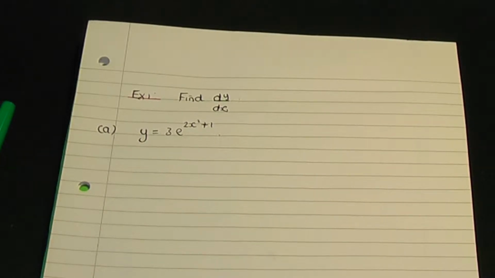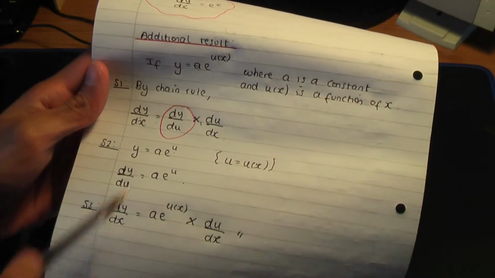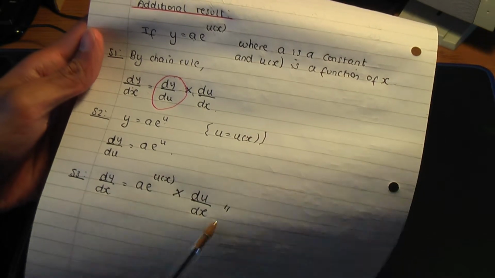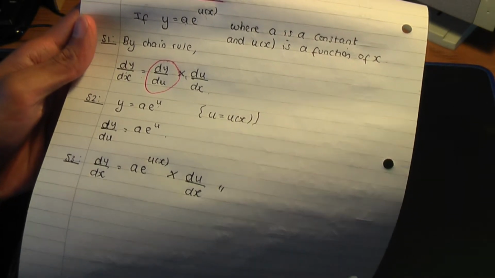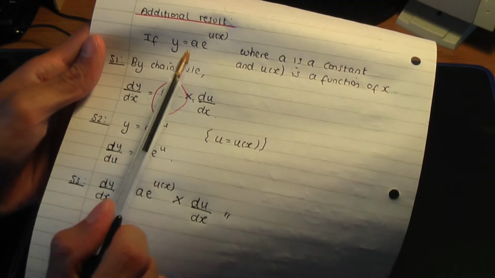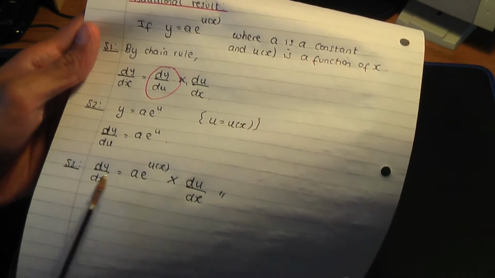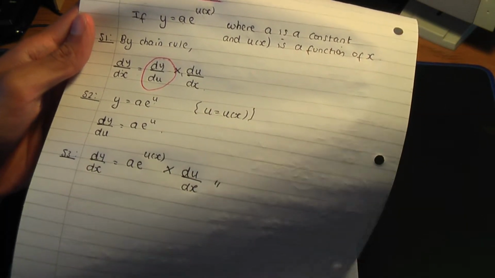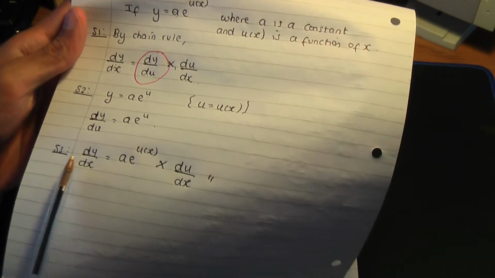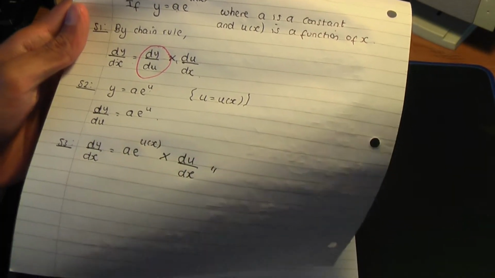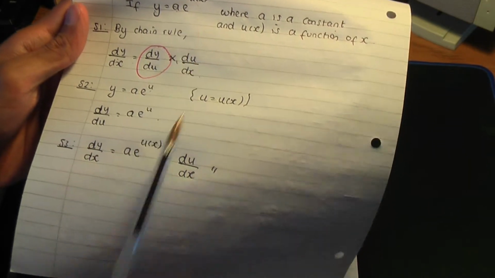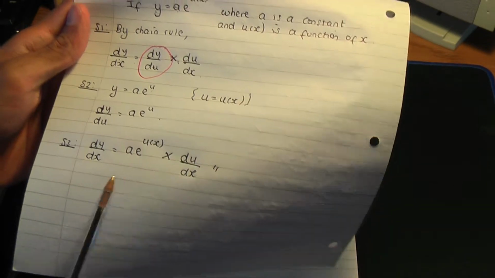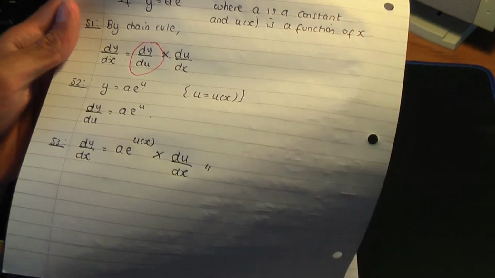Now, as I said in my earlier videos on differentiation, try not to memorize so many results. So going back to the chain rule related result that we derived, don't memorize the result, just have an understanding of what the result is trying to say. The result is saying if a is a constant and u(x) is a function of x, the derivative dy over dx is the same term, a e to the u(x), but you need to multiply by du over dx.